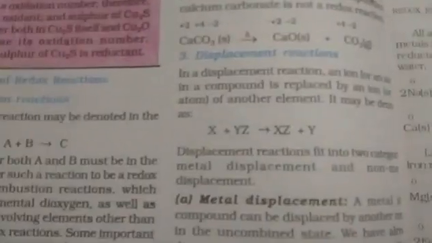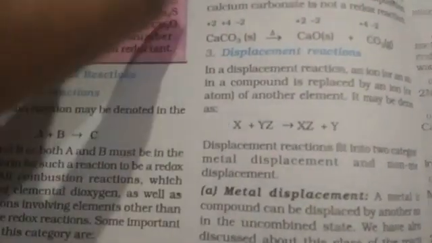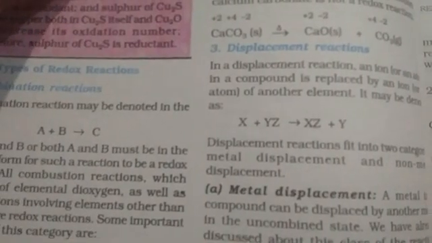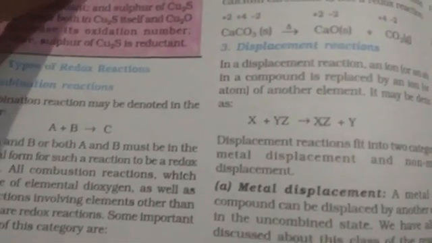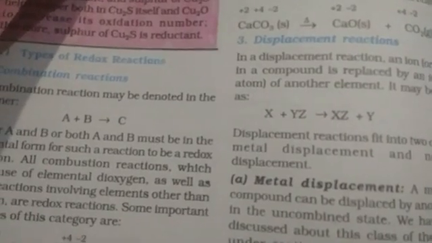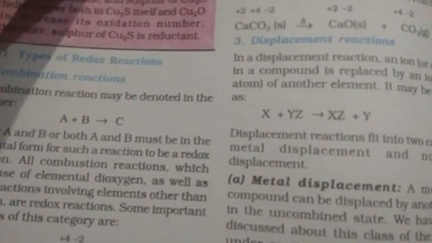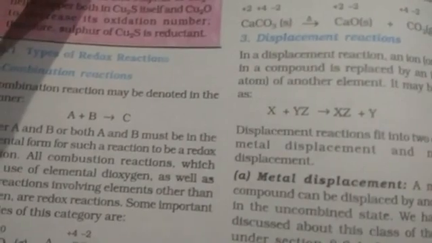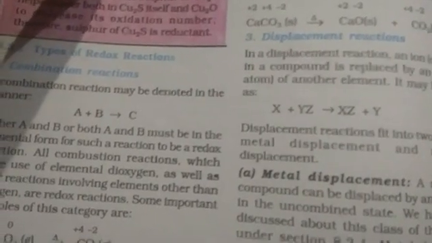The reaction in which less reactive matter is displaced by more reactive matter to form a new substance is known as a displacement reaction.